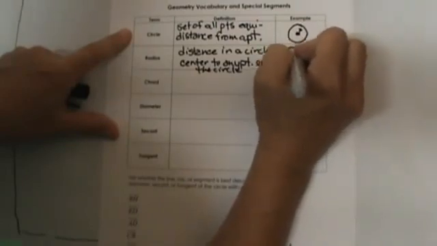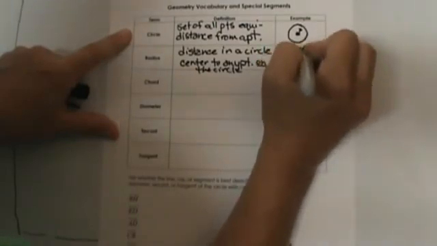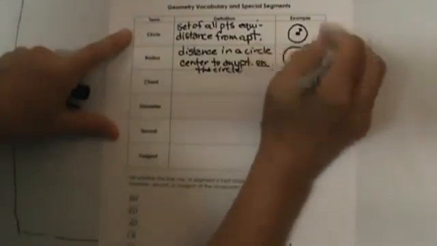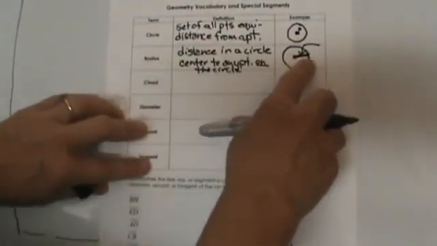So if we are drawing with that string, the string is our radius. When we draw with a tack, we pull the string around. That string is our equidistance.